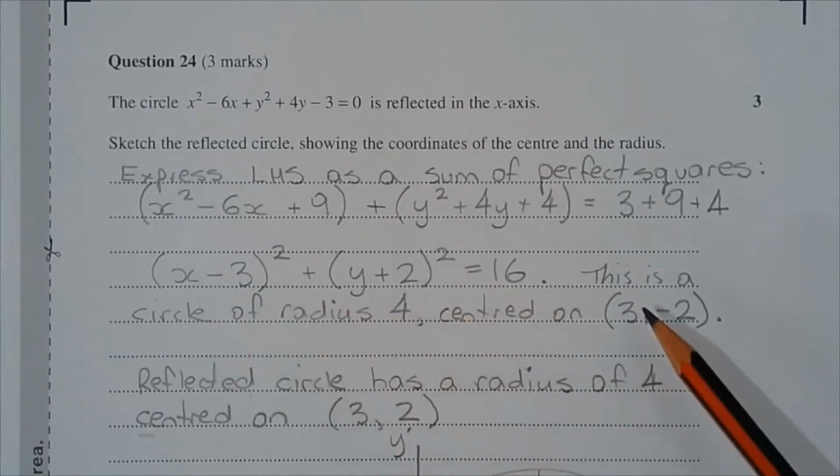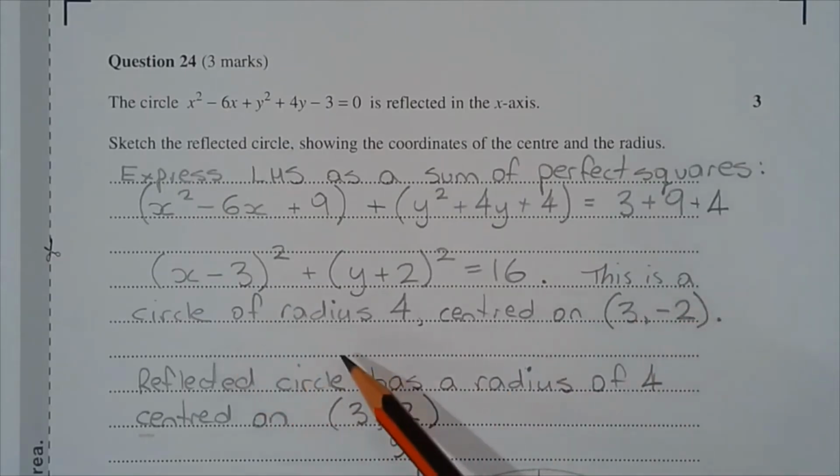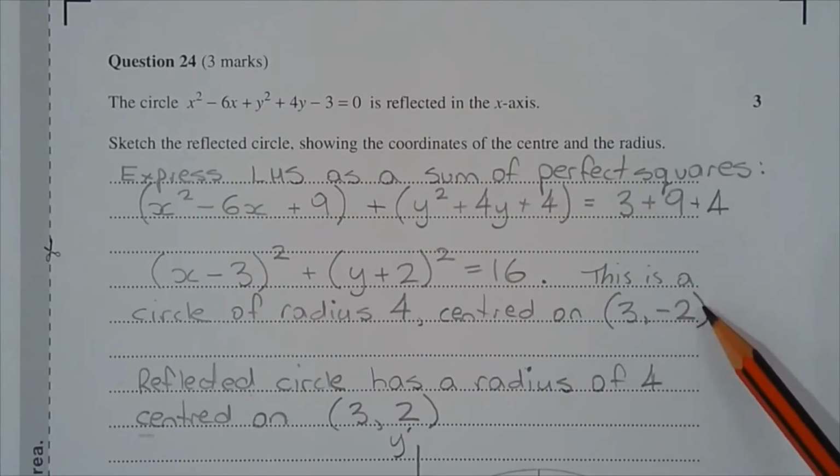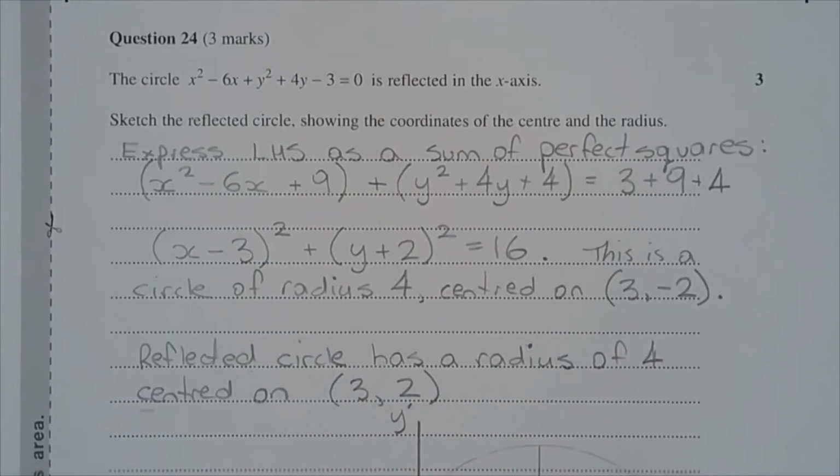And from that, we can see that the radius of the circle is 4, and it's centered on 3, negative 2. Now to reflect the circle in the x-axis, we take the y-coordinate of the center of the original circle, which is -2, and multiply that by -1. And so the reflected circle has a radius of 4, and it's centered on 3, +2.